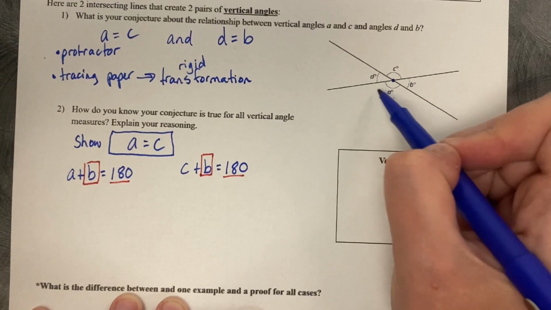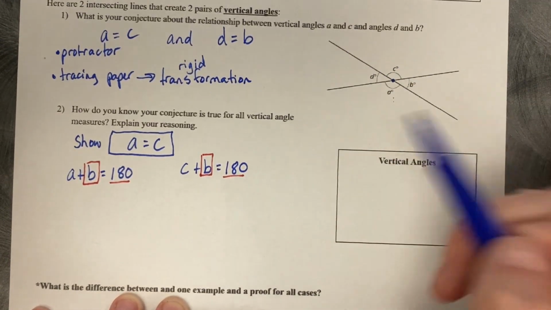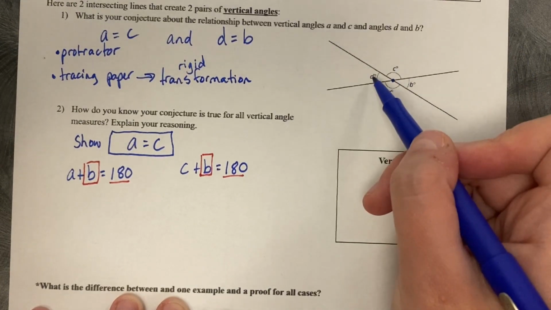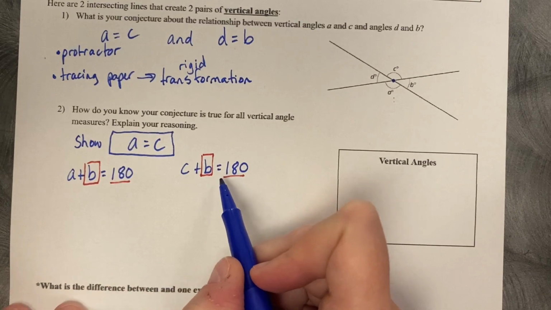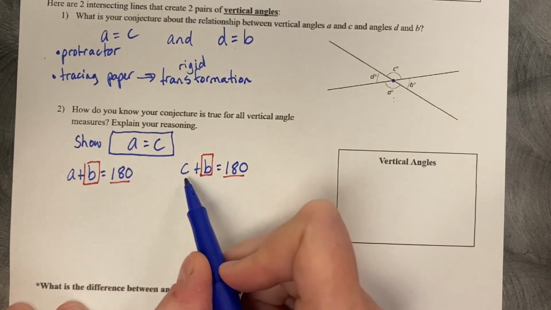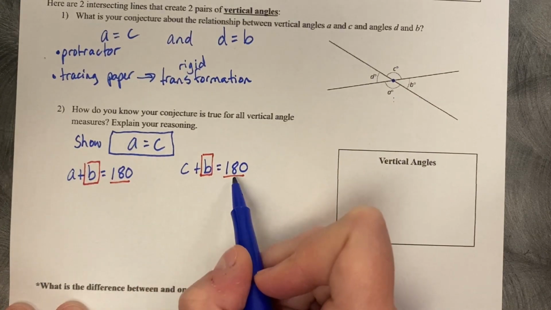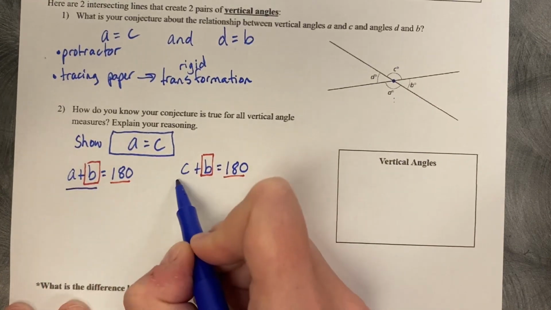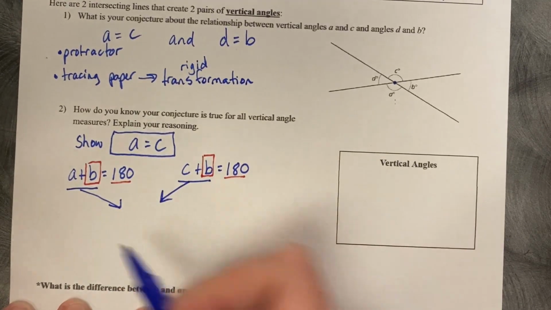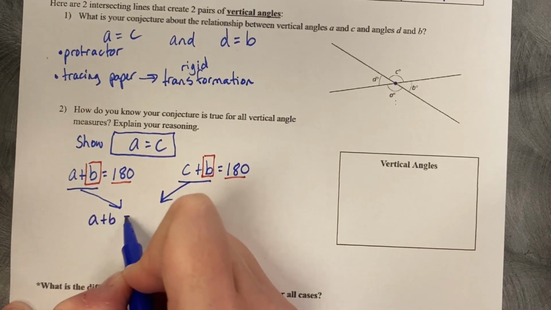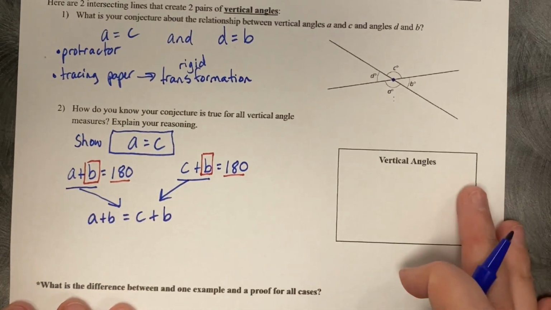I could have gone the other direction as well. I could have had a commonality of D in place. So this is not the only way to write this. You could have shown that they had a common angle of D. Well, if A plus B is 180 and C plus B is 180, then they're equal to each other. So I can take this whole expression of A plus B and C plus B, and I can say A plus B is now in fact equal to C plus B.